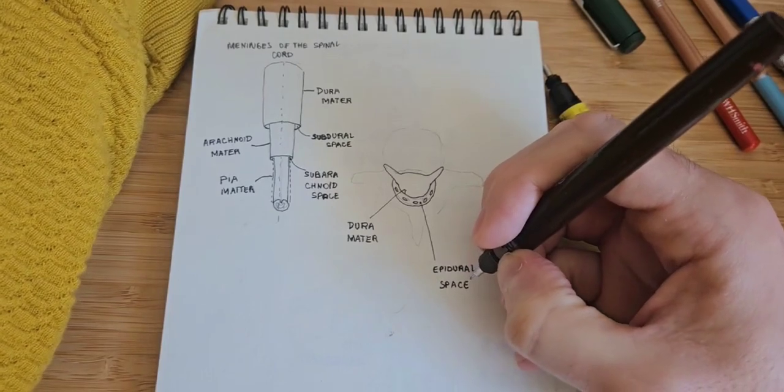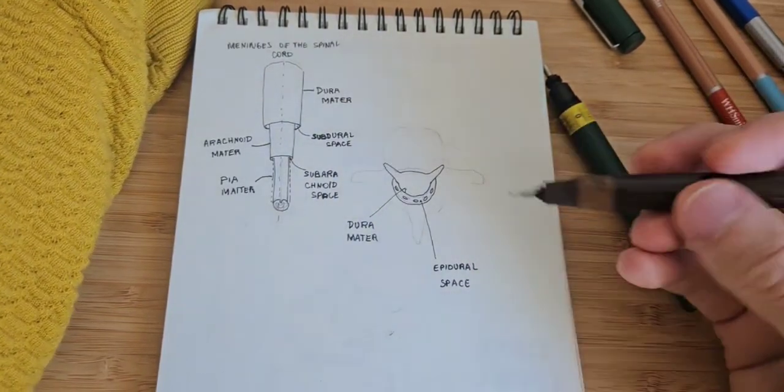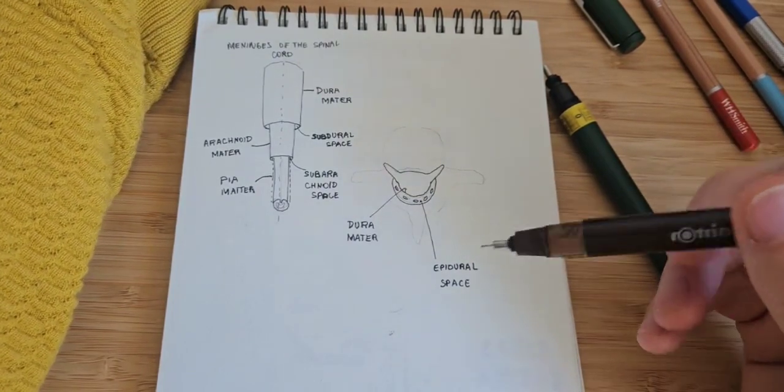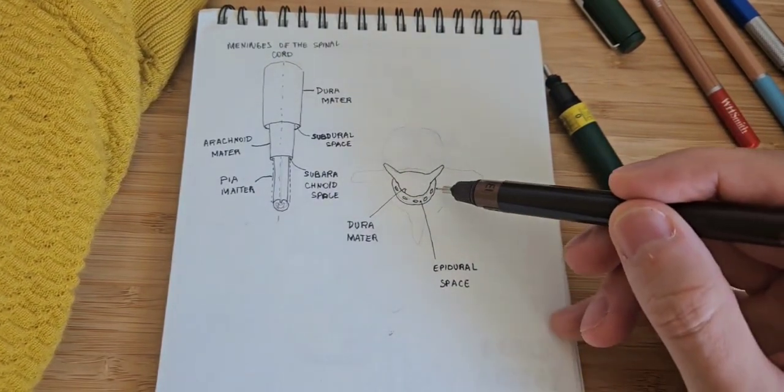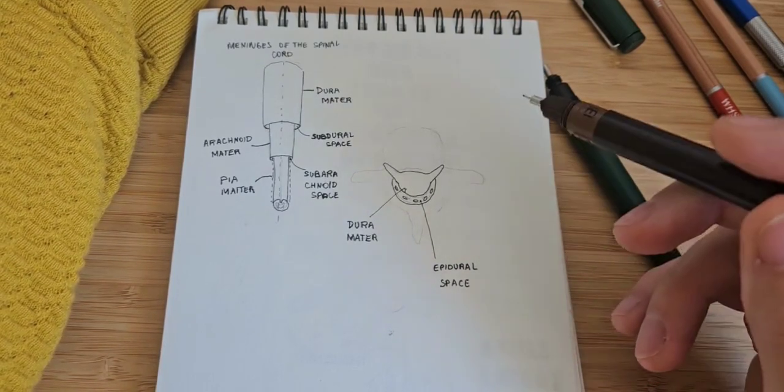The epidural space is located between the dura mater and the walls of the vertebral canal, which are here, okay? The walls of the vertebral canal.